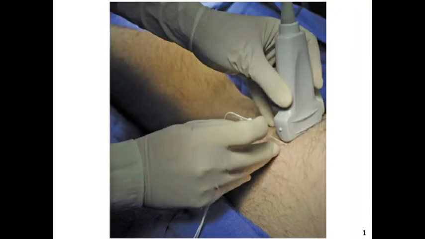Once you have identified all those key landmarks, you can set up to perform the nerve block procedure. The preferred approach to this block is the in-plane technique. The needle enters the skin just lateral to the probe and is advanced from the lateral to medial orientation towards the target under real-time ultrasound guidance.